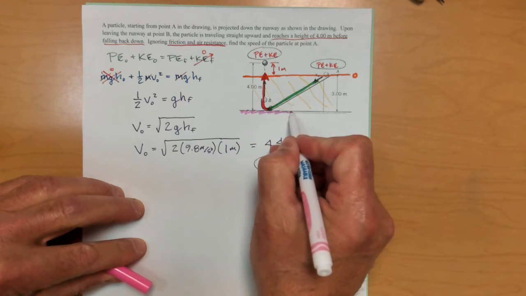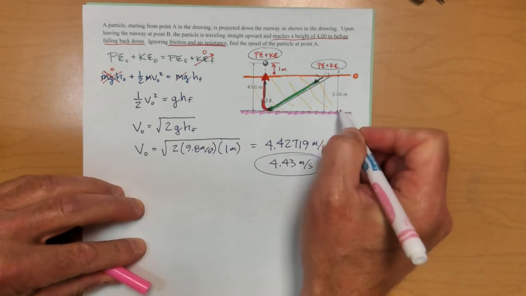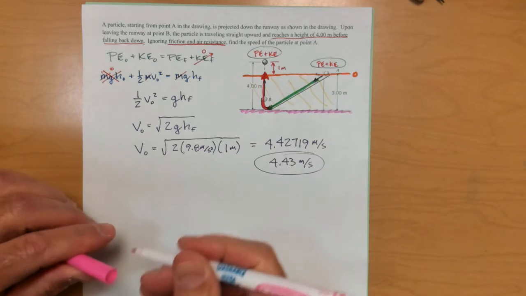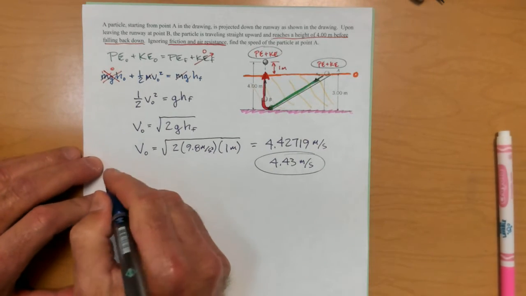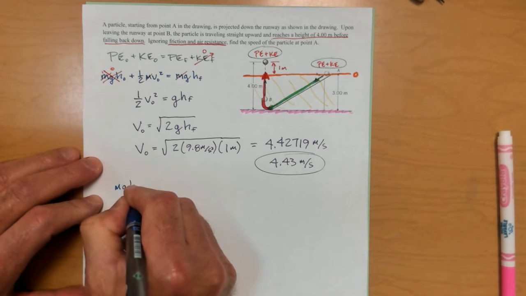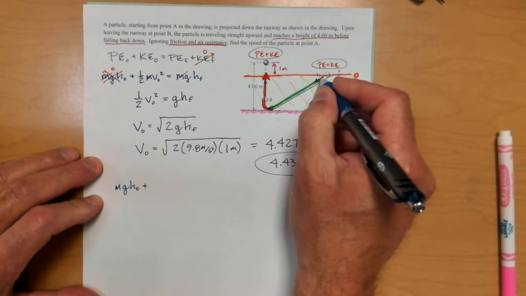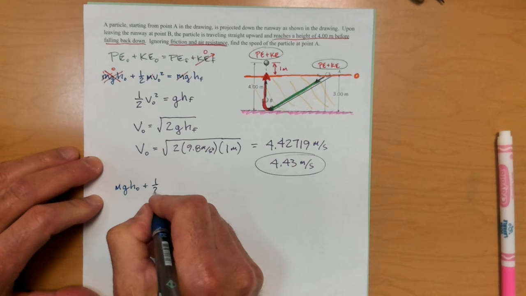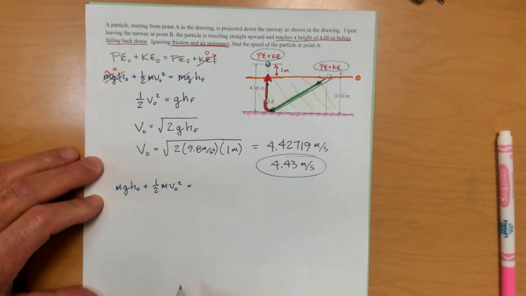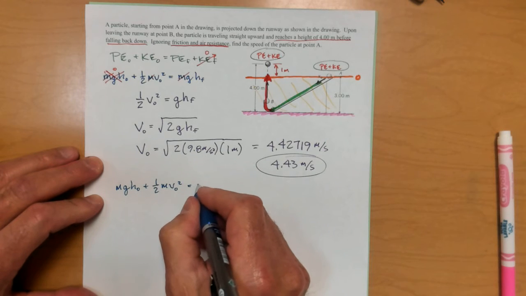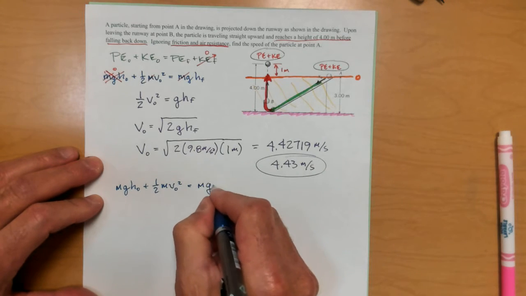If we continue with this as our reference point, then we have 3 meters up to begin with and 4 meters up at the end. So that means we're going to start out with some potential energy, m g h initial, plus some kinetic energy, because we know it's got to be moving, 1/2 m v naught squared. I know we've already calculated that, but let's just leave it that way. And we know that it ends at some potential energy final, m g h final.